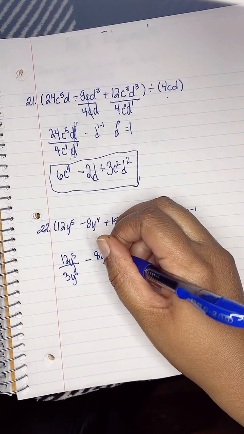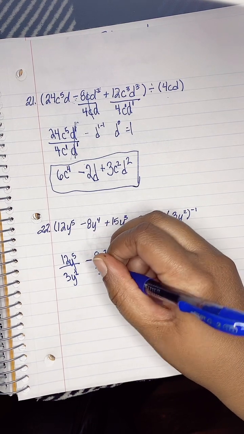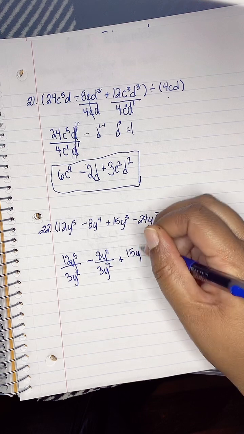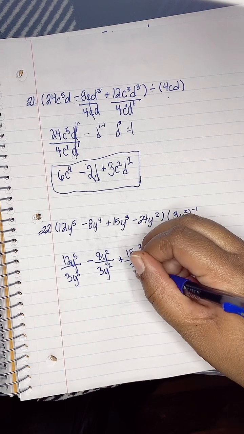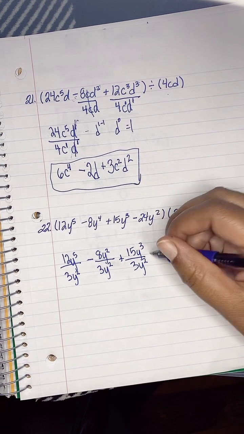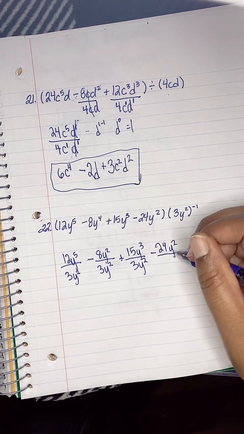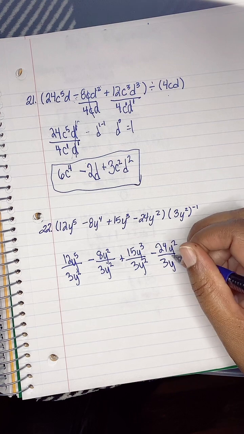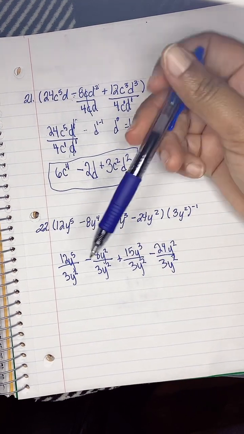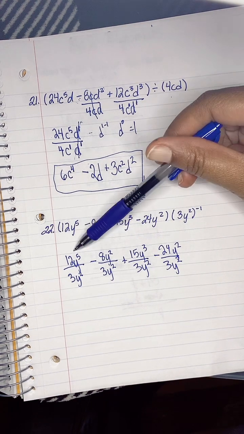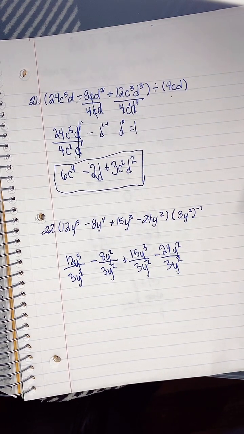Minus 8y to the 4th over 3y to the 2nd plus 15y to the 3rd. Remember, this 3y to the 2nd has to go to each and every single term, okay? 3y to the 2nd. All right. Can you guys tell me, what do we get for this first one? Can you guys put it in the chat? What are we getting for this first one when we divide it out?